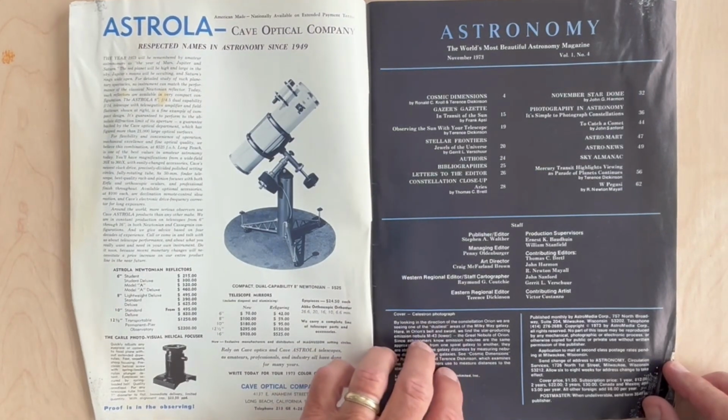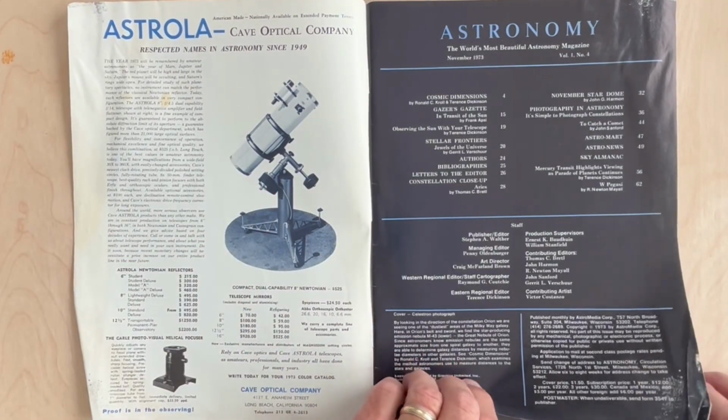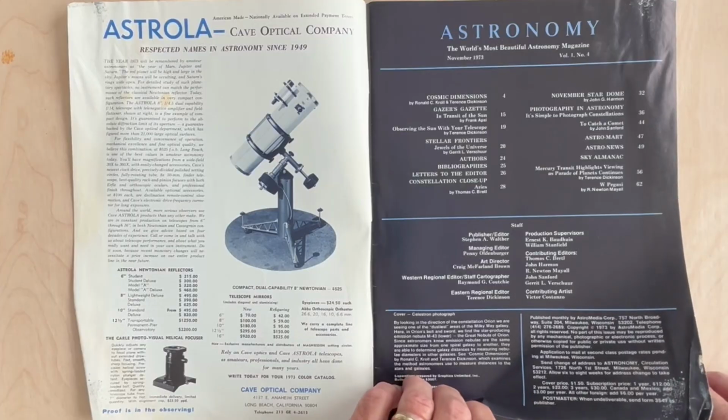This is one I had when I was a teenager. The Cave Astrola, neat telescope, never had one.